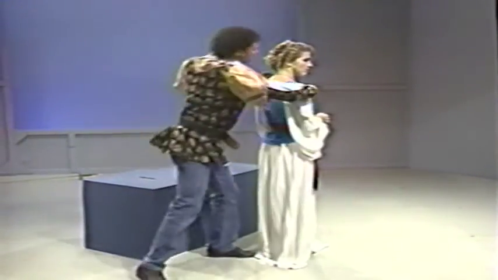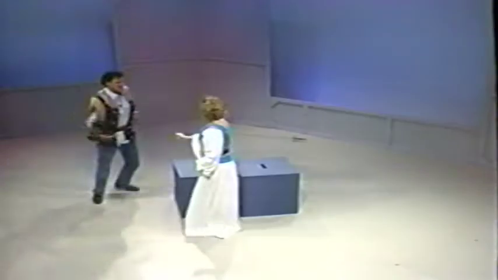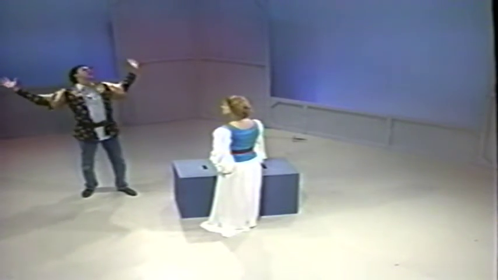Look you now what follows. Here is your husband, like a mildewed ear blasting his wholesome brother. Have you eyes? Could you on this fair mountain leave to feed and batten on this moor? Ha! Have you eyes? You cannot call it love, for at your age the heyday in the blood is tame. It's humble and waits upon the judgment. And what judgment would step from this to this?